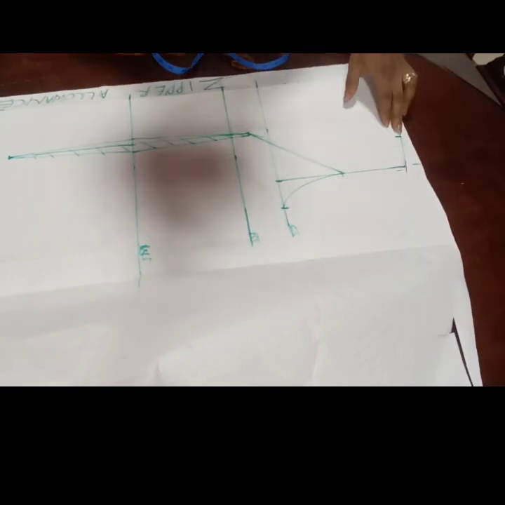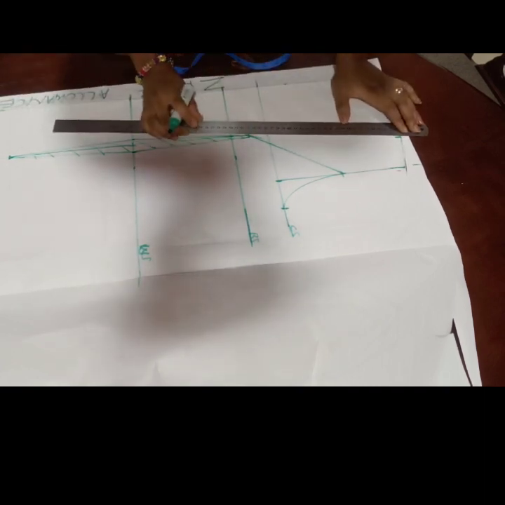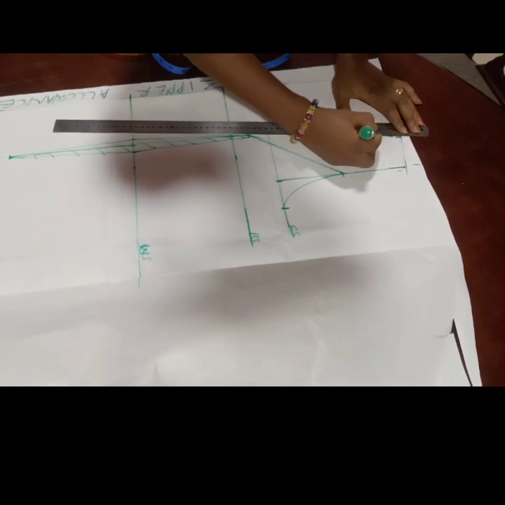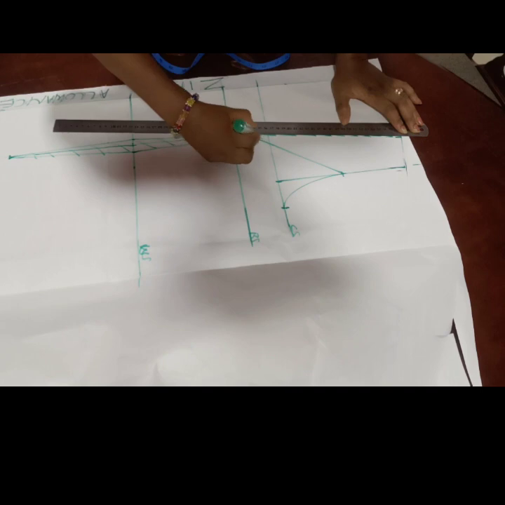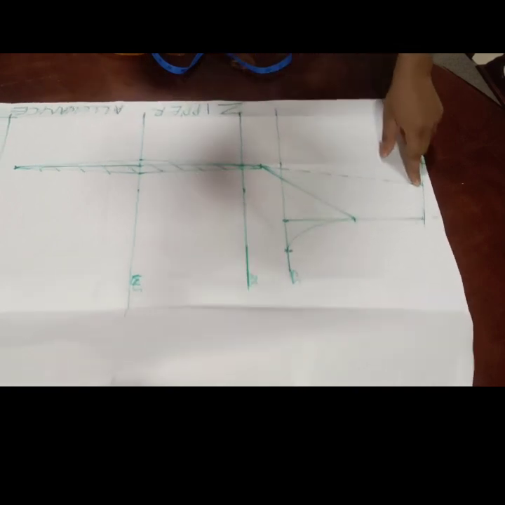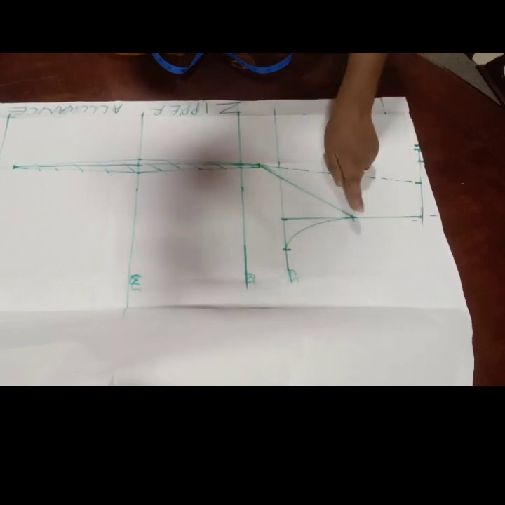And then you just connect to the chest line. I'll use broken lines for this. So this height will come like this. So if you want it to have princess line, you can use this.